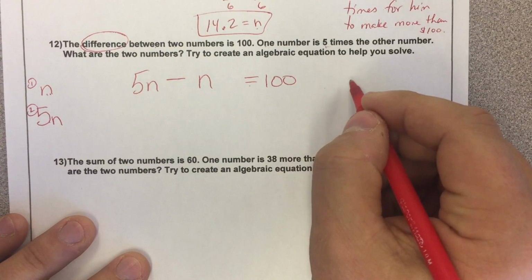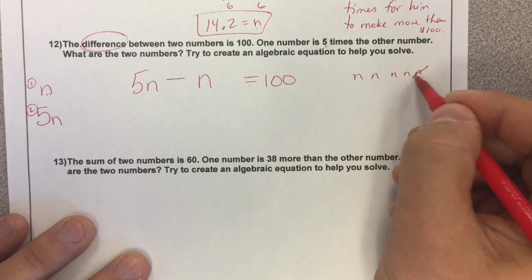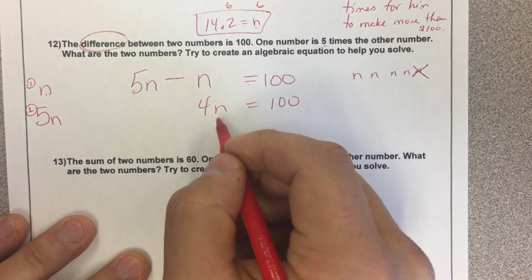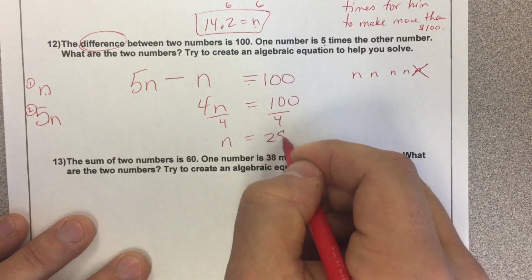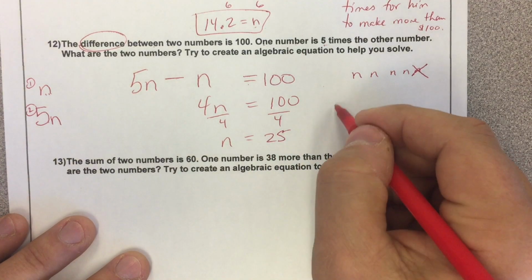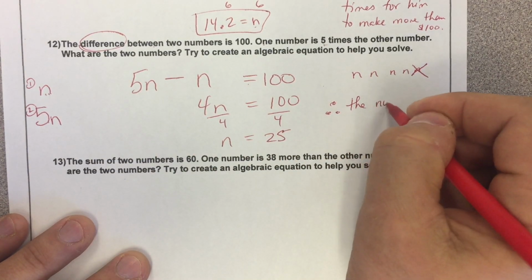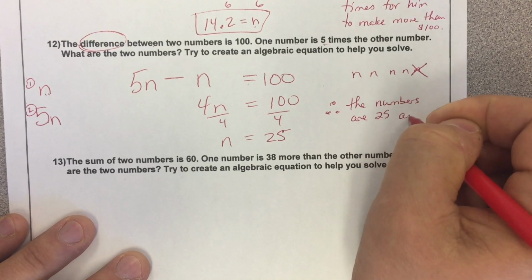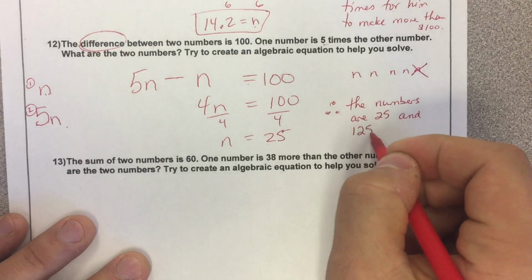If I had 5 n's, and I take away 1, I'm left with 4n. So now I have 4n equals 100, and I can carry through just like a normal one-step equation. So one of my numbers is 25. The numbers are 25 and 5 times 25, which is 125.